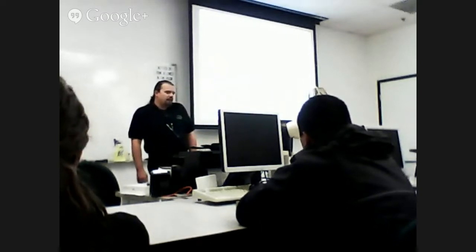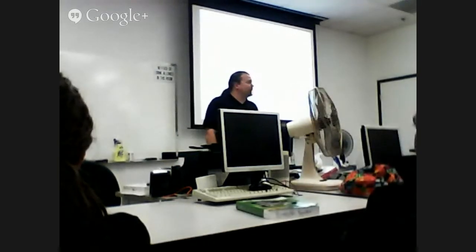Basic technique, add more RAM modules, right? That's how to upgrade memory. That's a basic technique, add more, right?